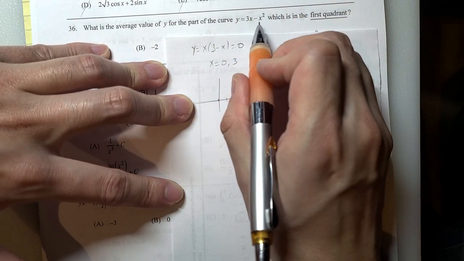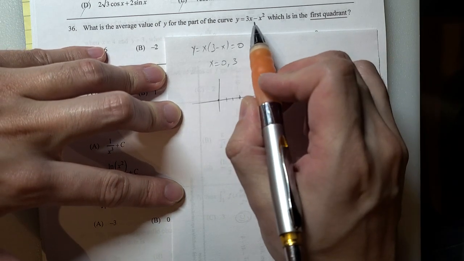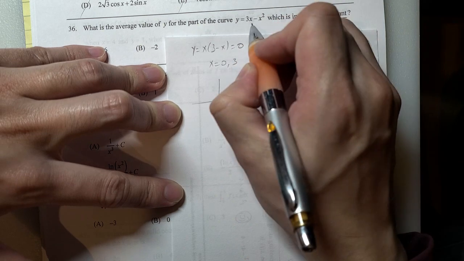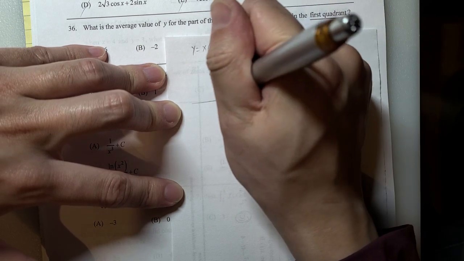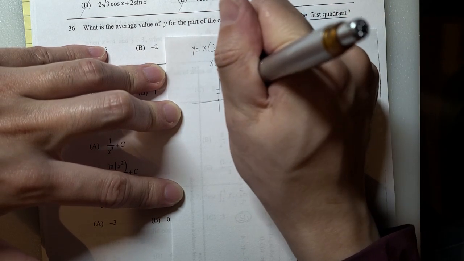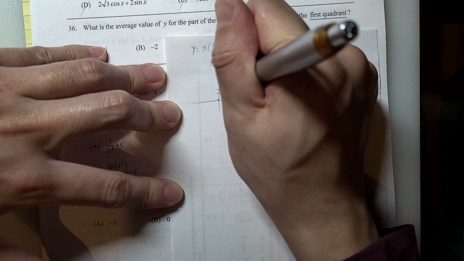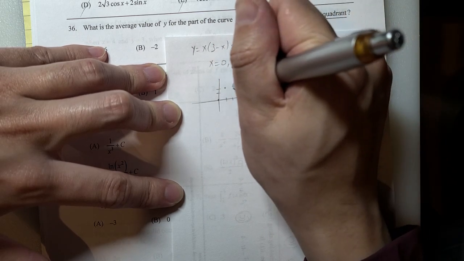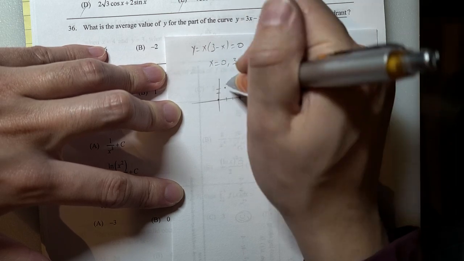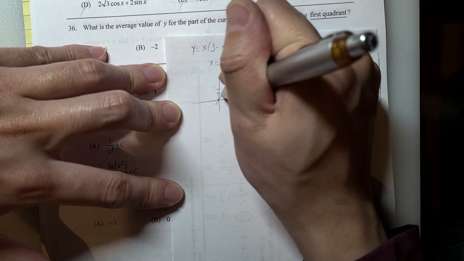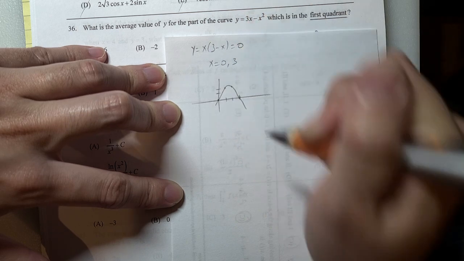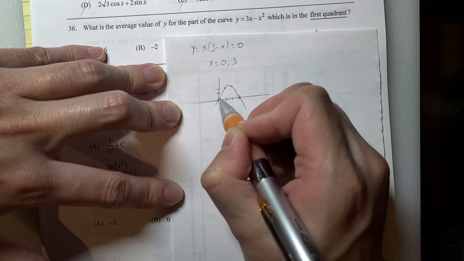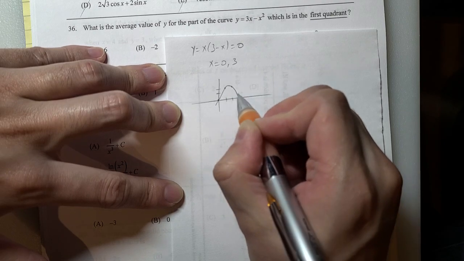We know that it opens downward. So we can even plug in points between 1 and 2. That's totally fine too. That's 3 minus 1, which is 2, when x is 1. How about when x is 2? That's 6 minus 4, which is 2 again. So likely it looks something like this, right? And then they're interested in the average value of here.